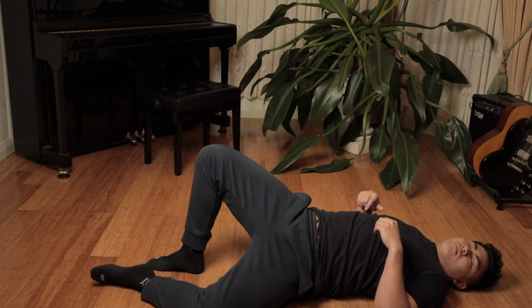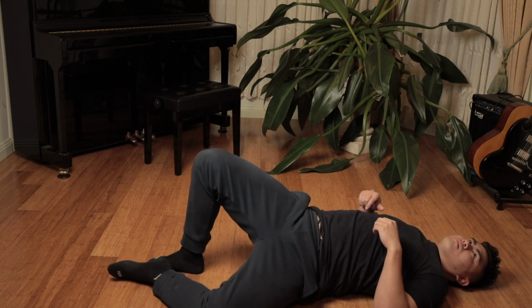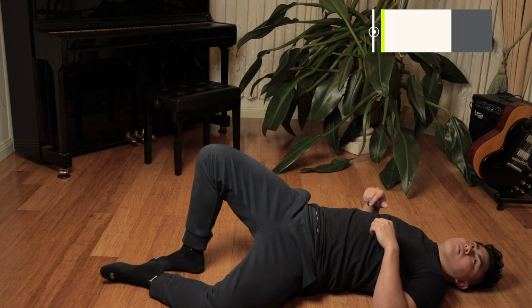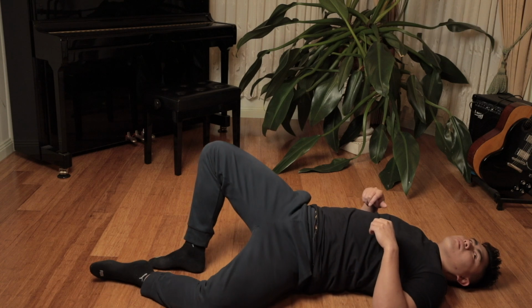Chances are these areas could be causing issues as well, and it doesn't take much to just work them out so you can gain the benefits. Do about 1 to 2 minutes on each hip and repeat the process on each side 5 to 6 times.